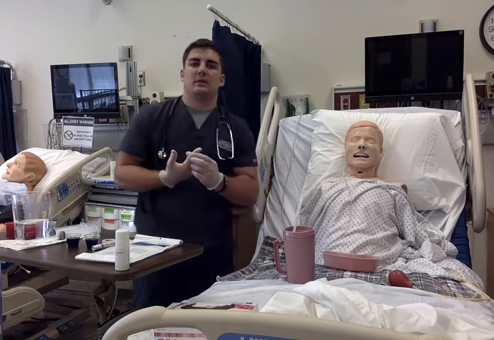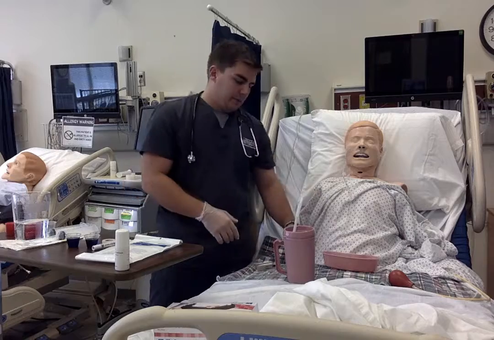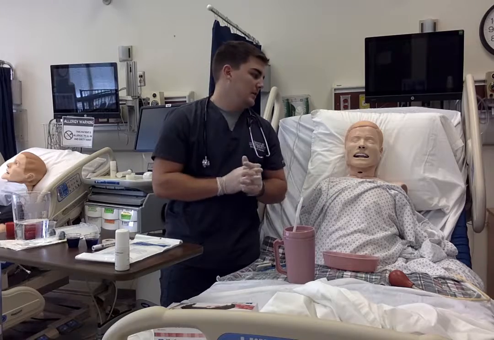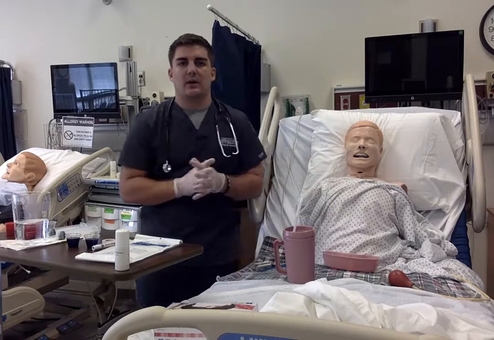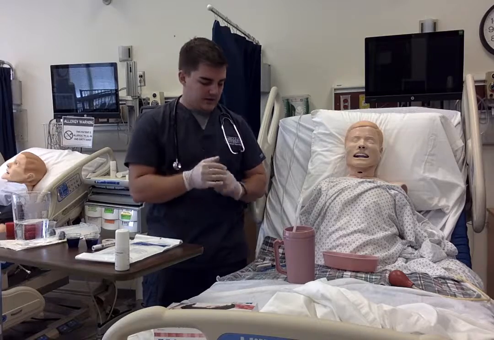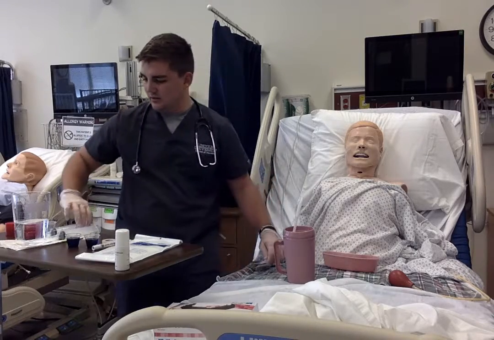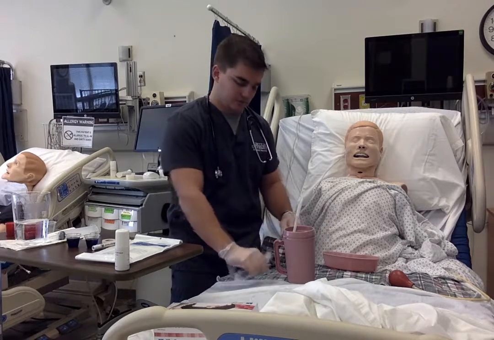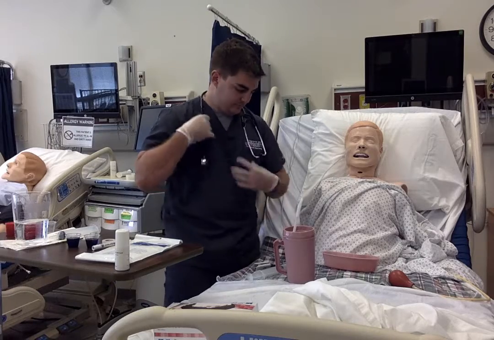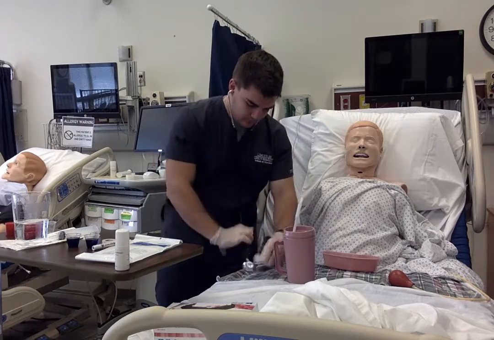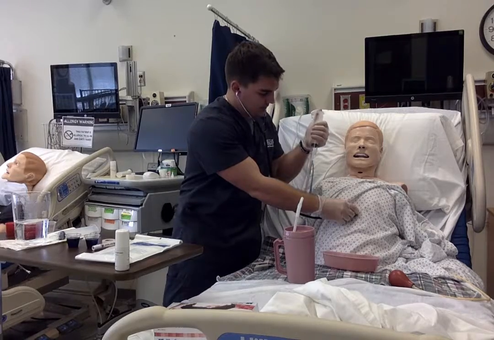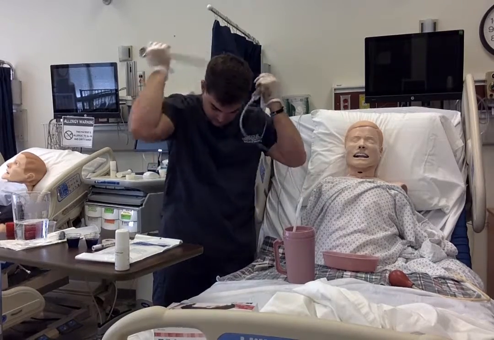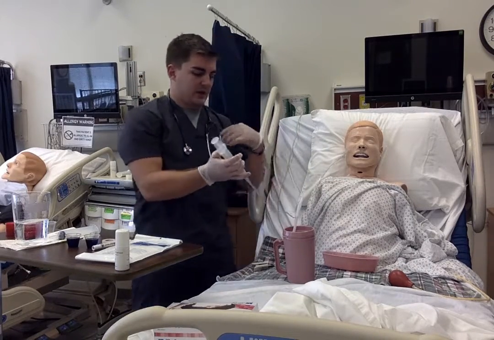Now that I have the tube inserted, I can temporarily attach it to the patient's cheek, and then I would check the placement of the tube. To check the placement, you can do three things. First, the guaranteed best way to check the placement is an X-ray. The second thing I can do is instill 10 to 30 mils of air into the NG tube and listen for a swooshing sound as I instill it. I'll push the air in and hear that swooshing sound for proper placement.